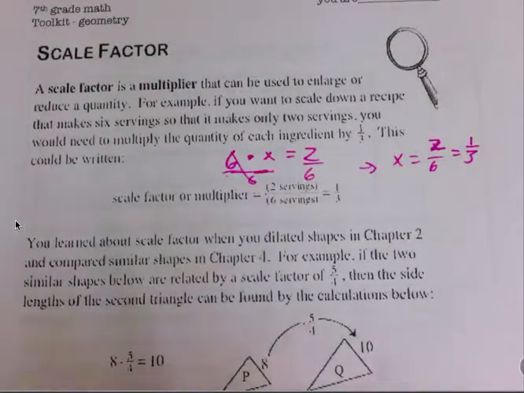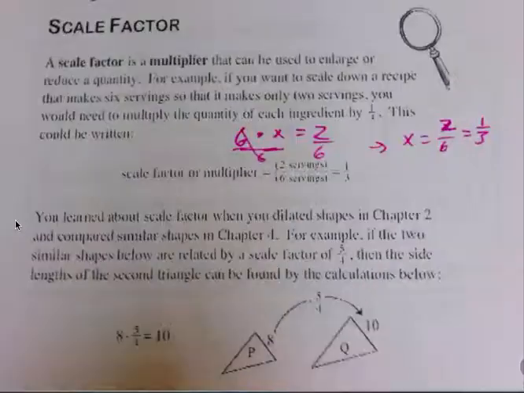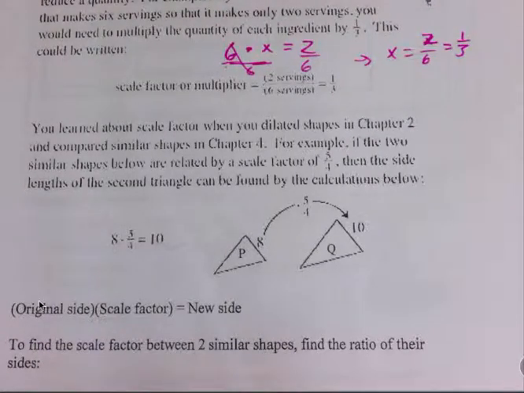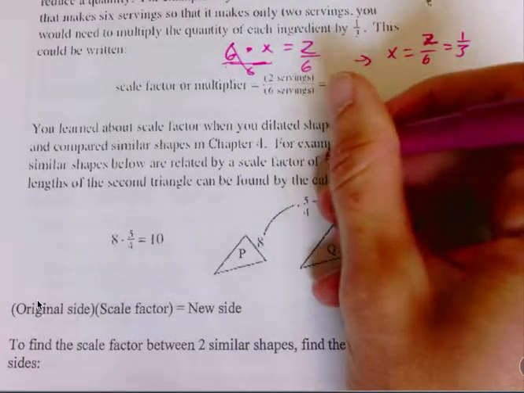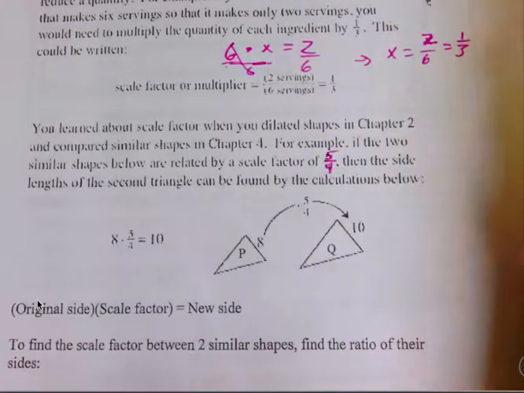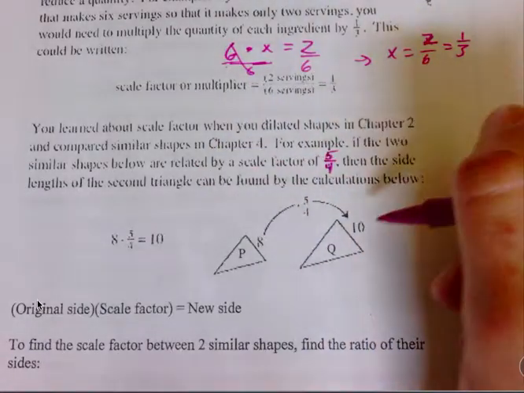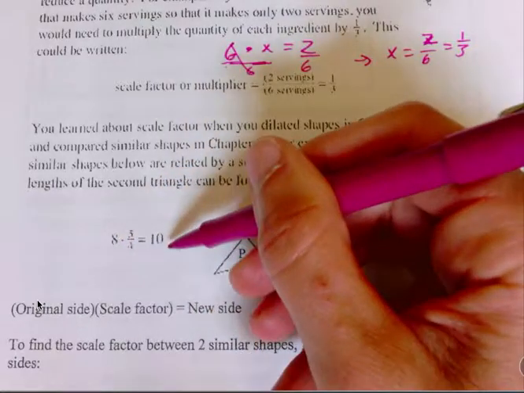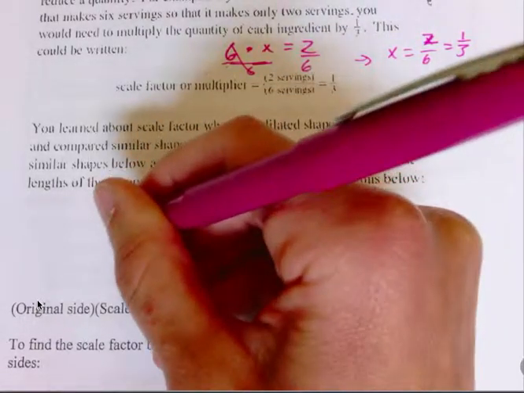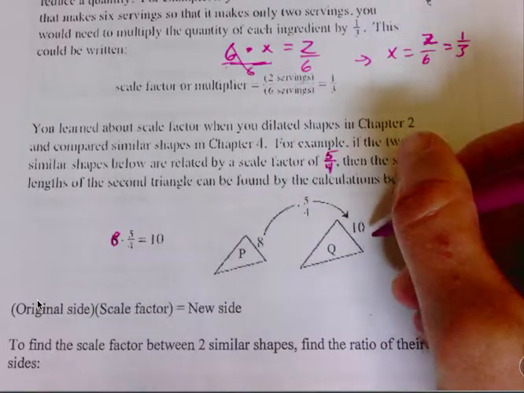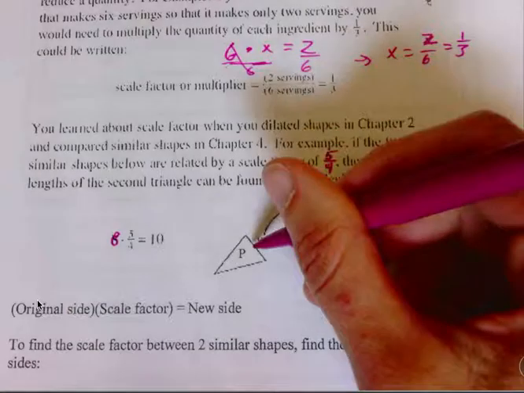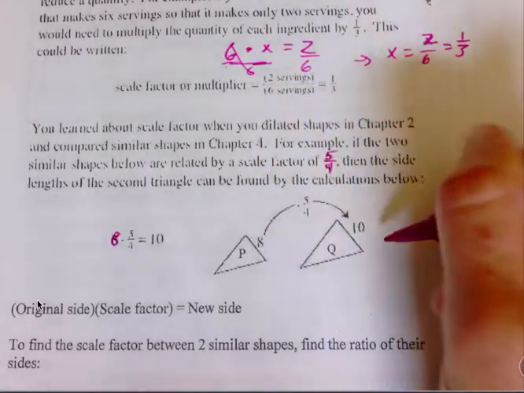You learned about scale factor when you dilated shapes, not in Chapter 2 or Chapter 4, but earlier this year. So for example, if the two similar shapes below are related by a scale factor of 5/4, that is kind of hard to read, but let's write that more clearly, 5/4, then the side lengths of the second triangle can be found by calculating an unknown times 5/4. 8 times 5/4 equals 10. And we might be given information like this is 8 and this is 10, and we need to figure out what that relationship is.